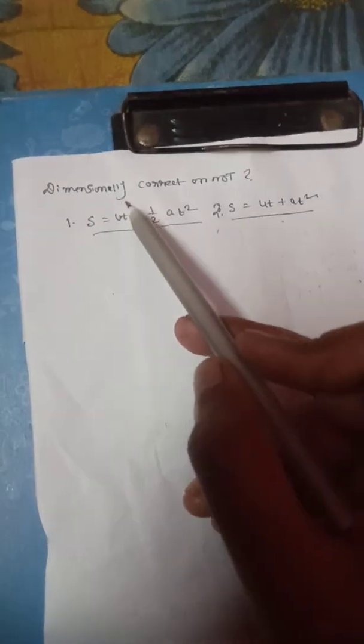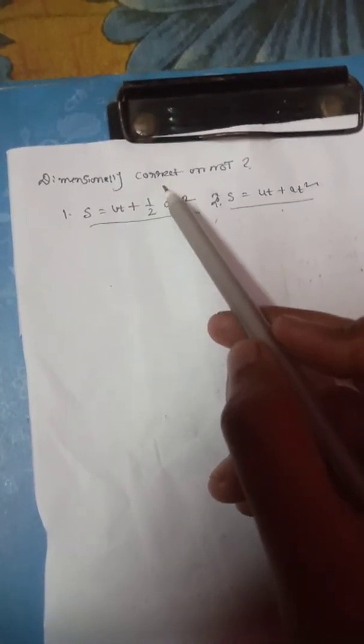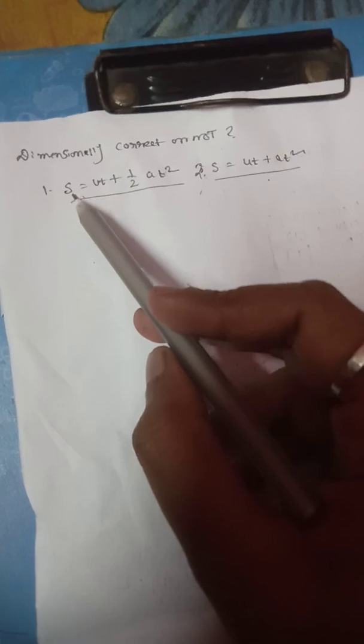Okay, so we want to check here dimensional correctness. So, dimensionally correct or not. Two equations from kinematics, which you can definitely know: s equals ut plus half at squared, and the other one is s equals ut plus at squared.